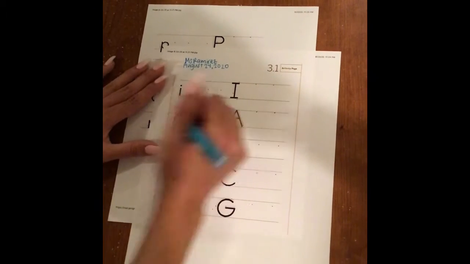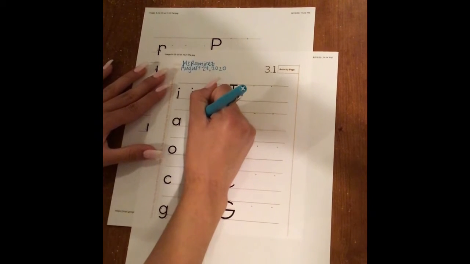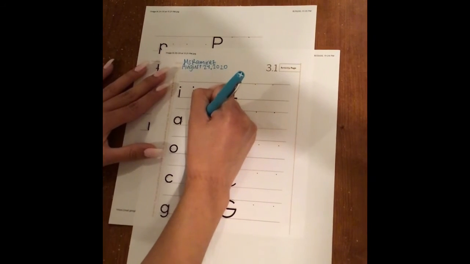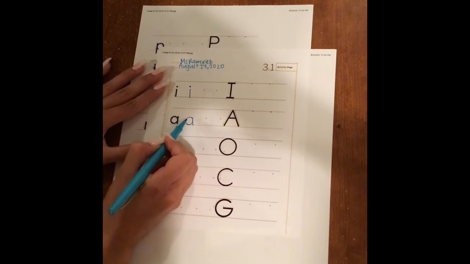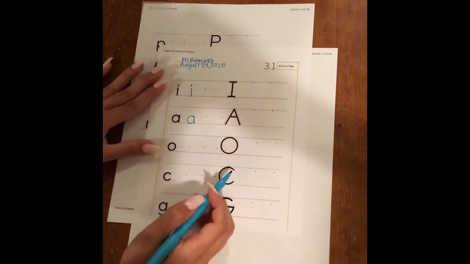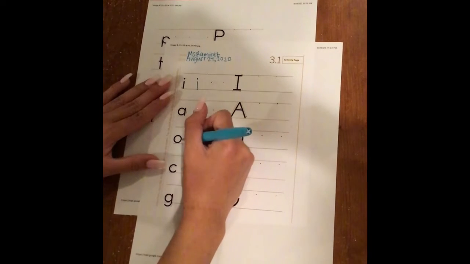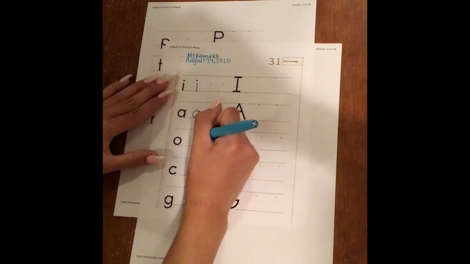Now we're going to do the a. You're going to do a circle like that, and then there's a small line like that. And remember, they're lowercase letters, so you're not going to go all the way up here. Now we're going to do o, the letter o. The sound for it is ah.